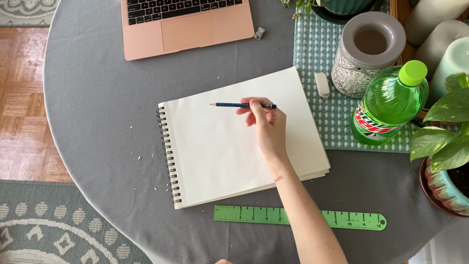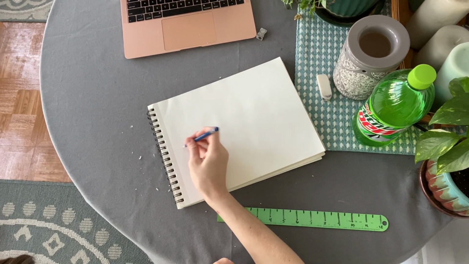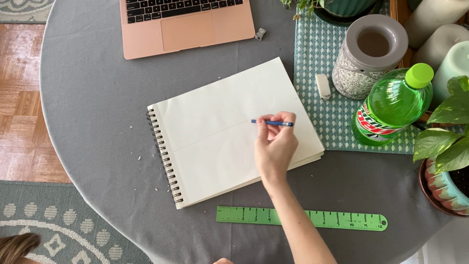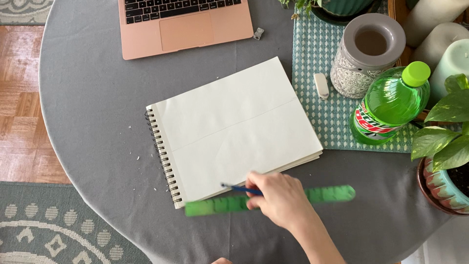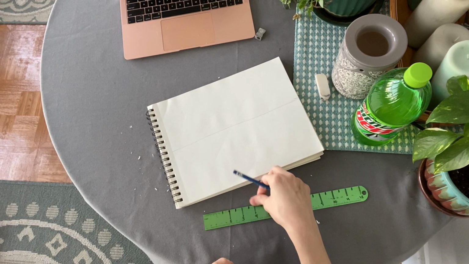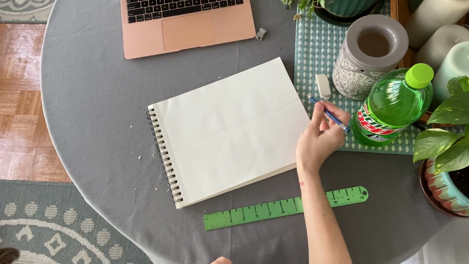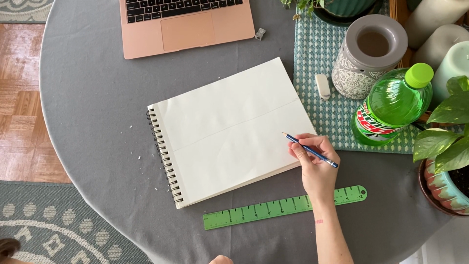What I'm going to start with first is figuring out my horizon line. So let's say I'm going to do my horizon line right in the middle. So here is my horizon line. And remember, it's nature, so I don't necessarily need to use a ruler unless you want to and erase it as you go. But you don't need to have it perfectly measured out.